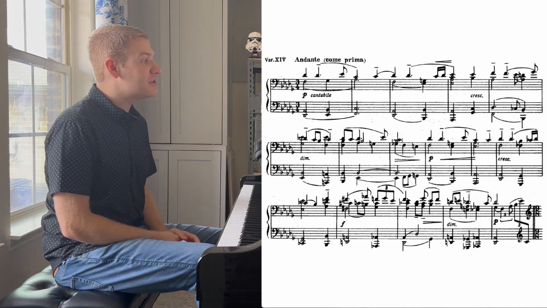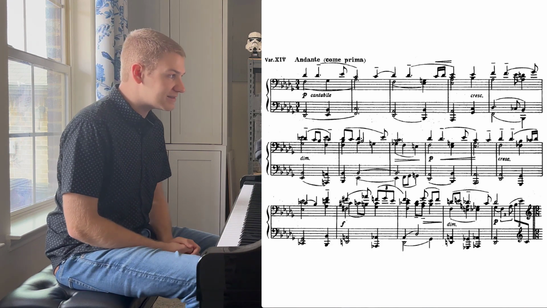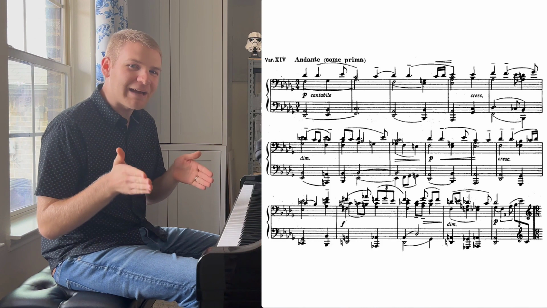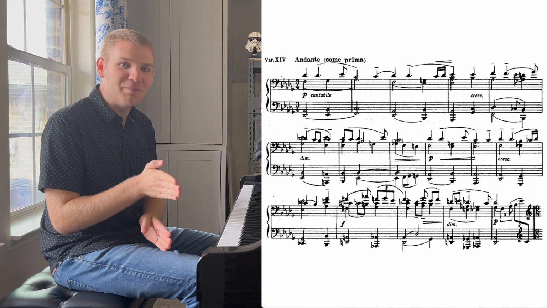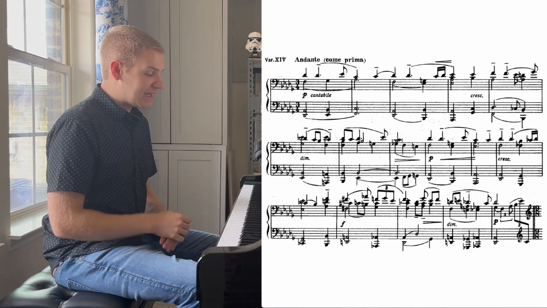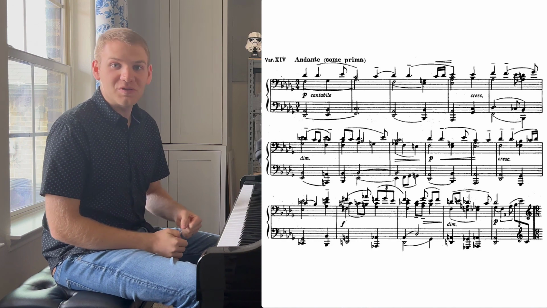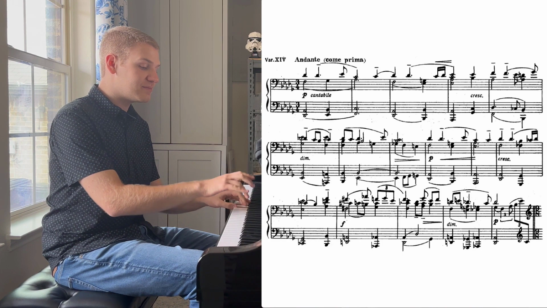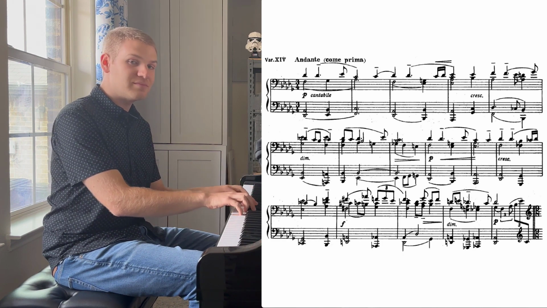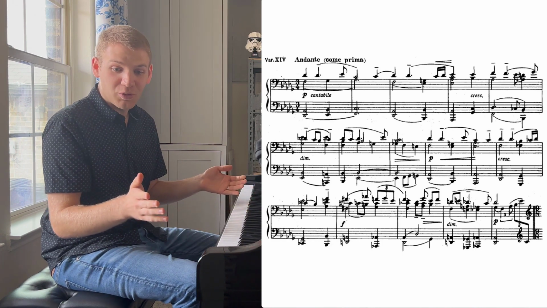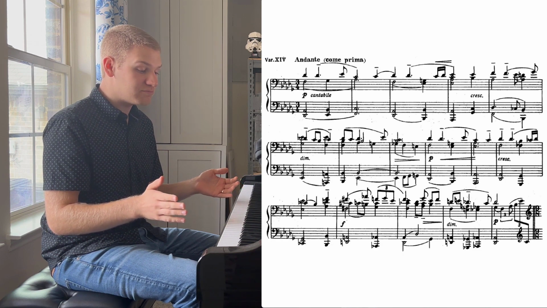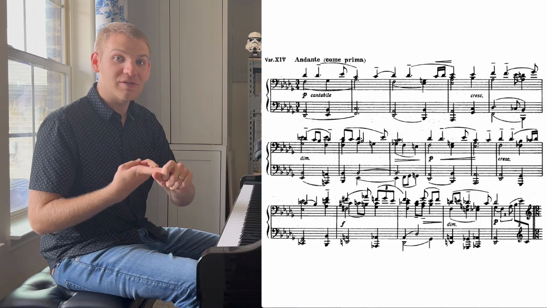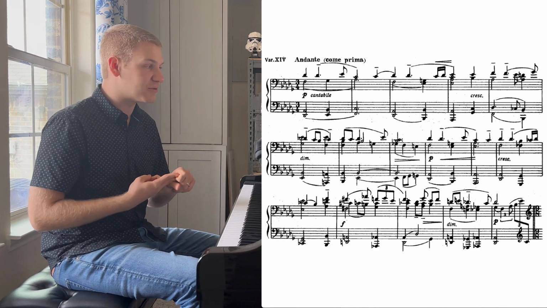So let's talk about variation 14. This is basically, I would say, not really a halfway point, but it's a middle point for sure. And Rachmaninoff is going to reintroduce the theme that we were given at the very beginning of the piece. We're just going to reintroduce it, this time in the key of D flat, which we know, but also in a major mode, not in the minor mode.